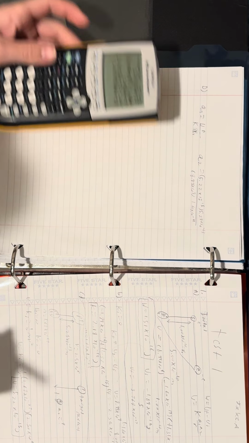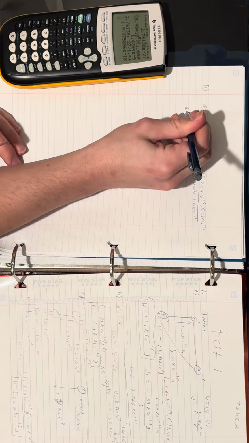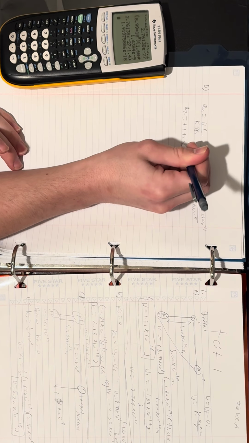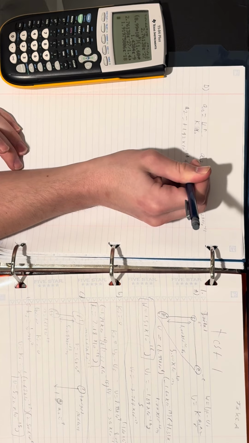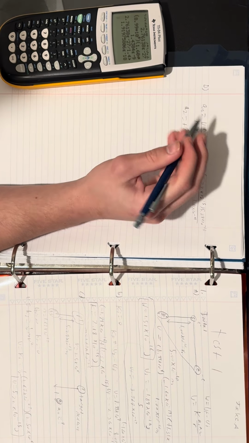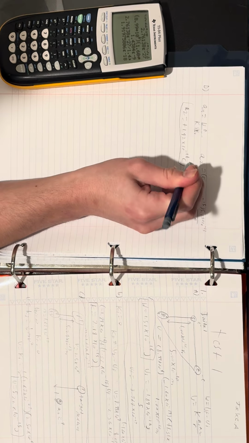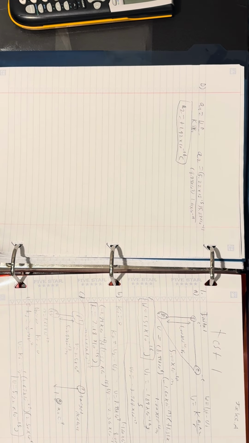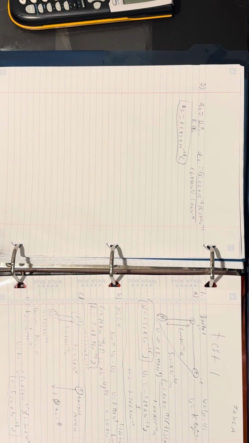Which gives 1.92 times 10 to the negative 18 C, or Coulomb. And then that would be the charge over here. Okay. Moving on.